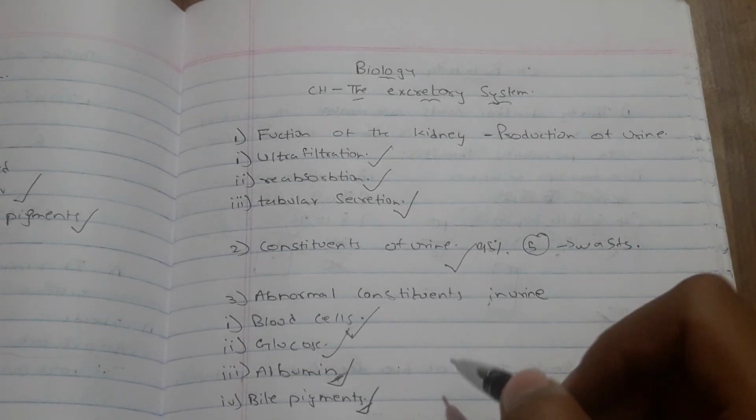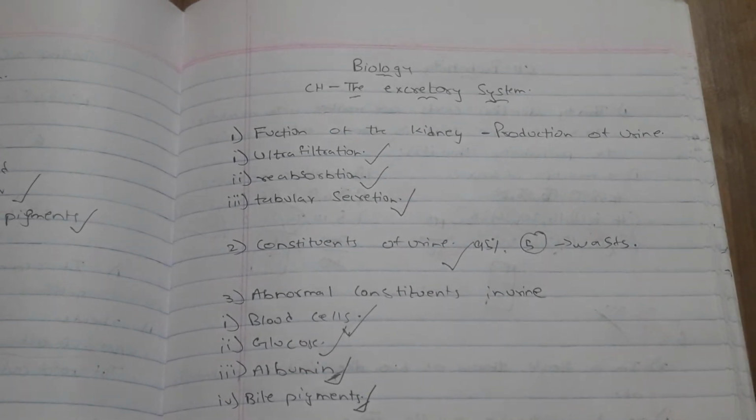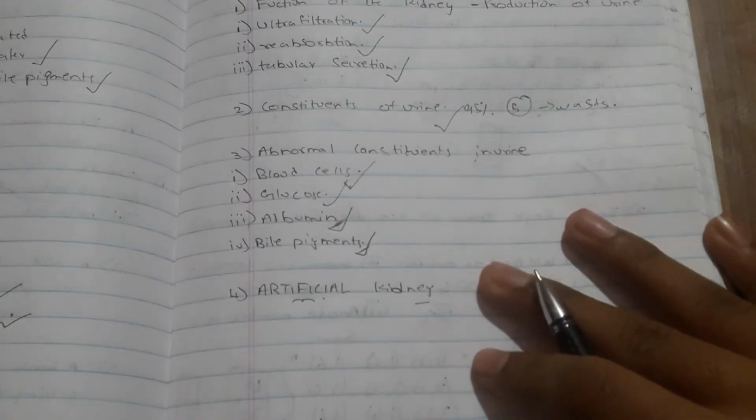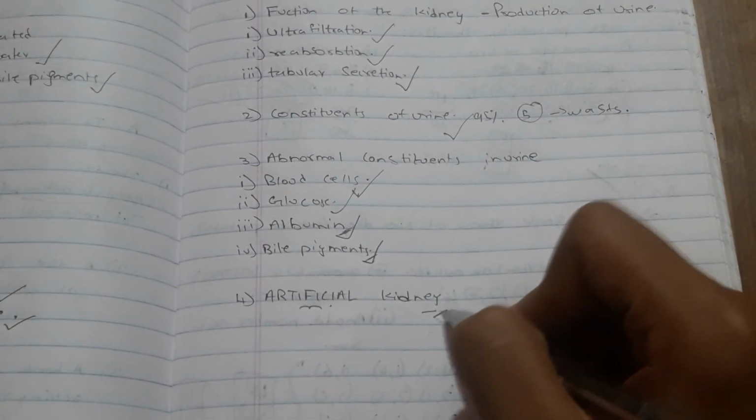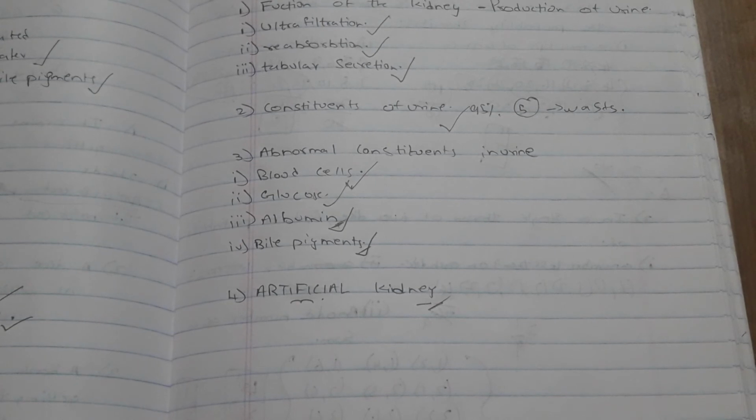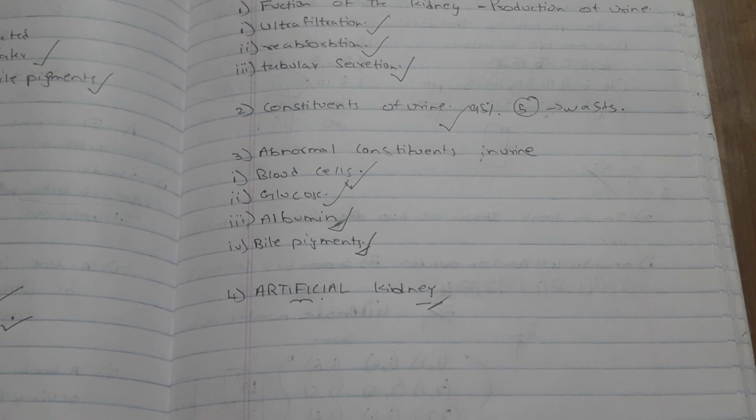Now moving to the last point of this chapter, that is artificial kidney. By the word artificial, you can understand what it is. If one's kidney is damaged or removed for some reason, the other kidney alone is sufficient for the excretory needs, and a person can lead a normal life.